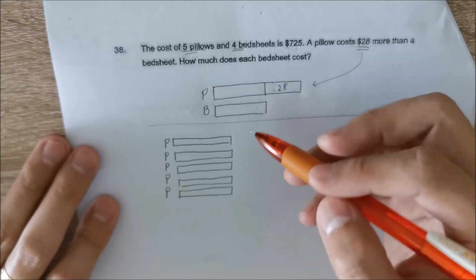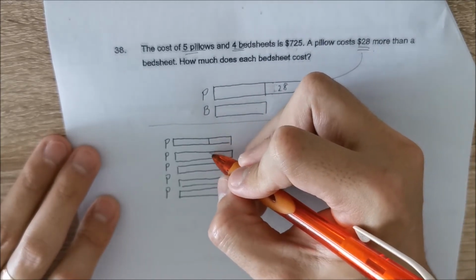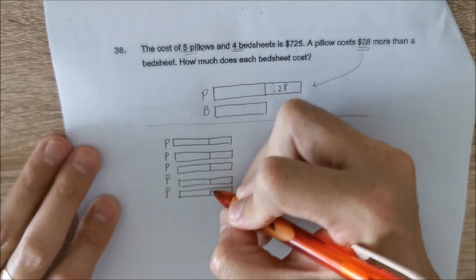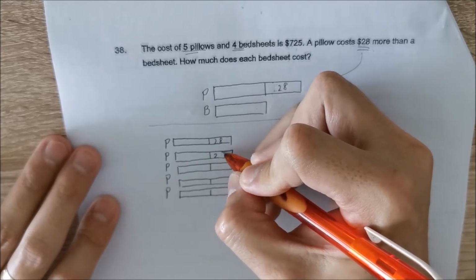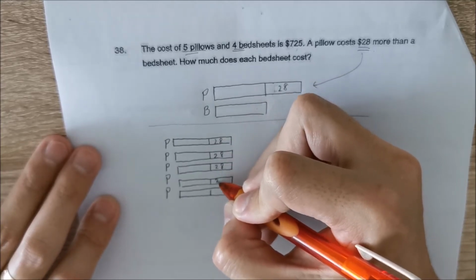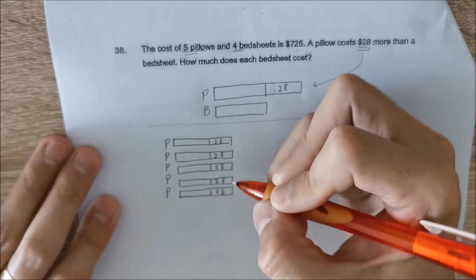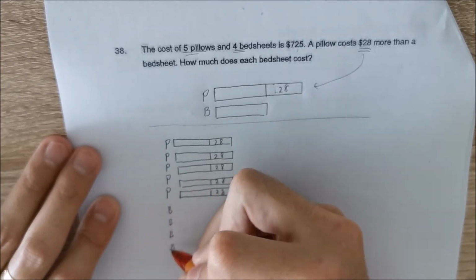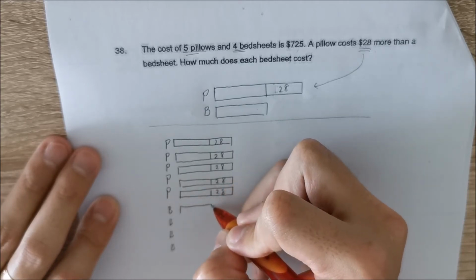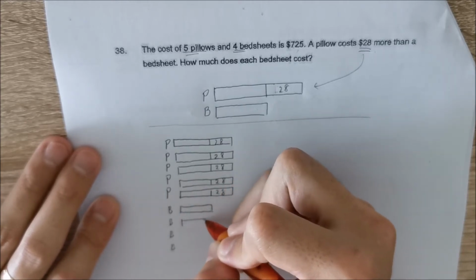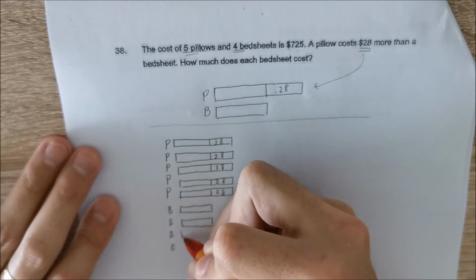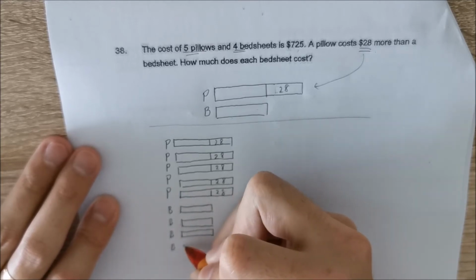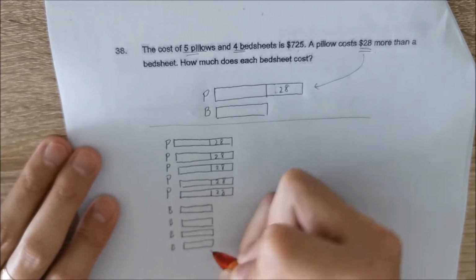And I have 4 bed sheets. Bed sheet is just 1 unit. Pillow is 1 unit plus 28. So we will put this in: 28, 28, 28, 28, 28. And I have 4 bed sheets: 1, 2, 3, and 4.